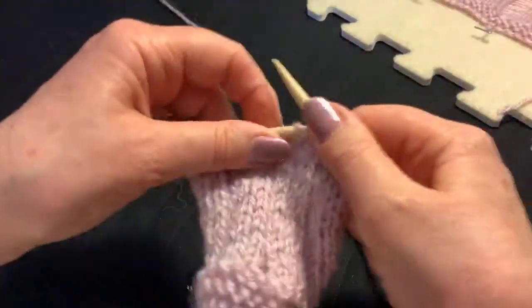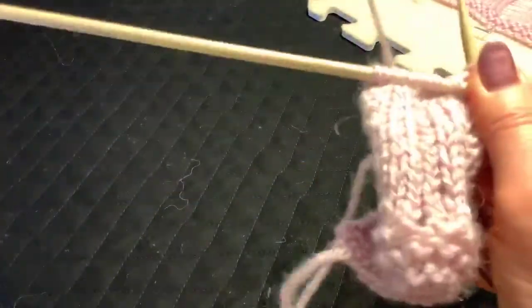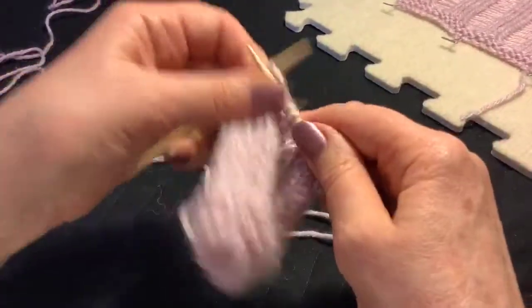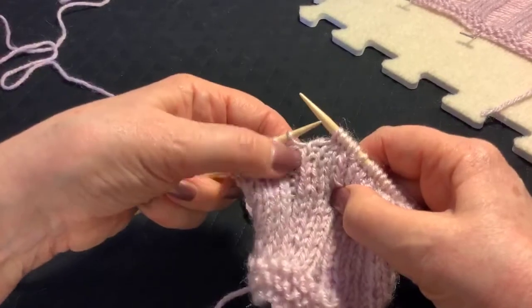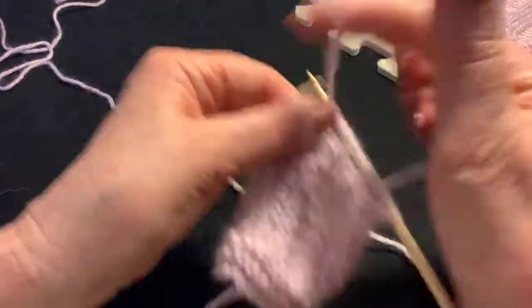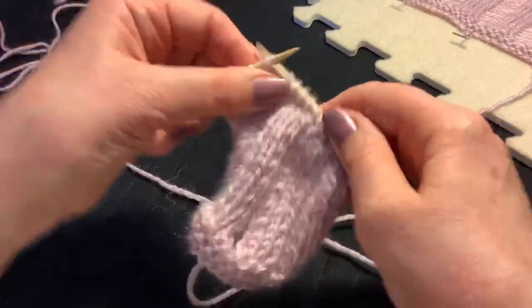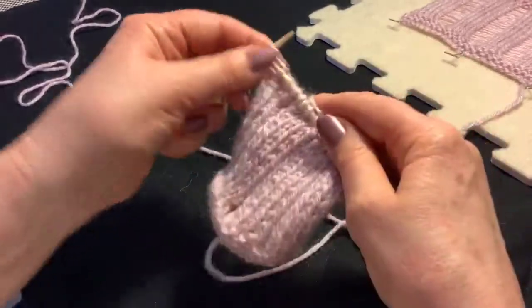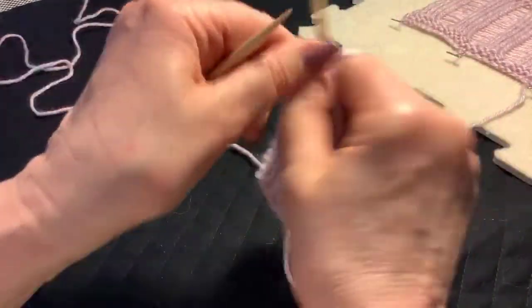Okay, knit, give myself some more yarn from my yarn bowl, knit, knit, knit into the back loop, and you see that actually gives a really quite nice defined edge. It's quite a nice stitch to do anyway if you want to define a pattern. Knit into the back loops, knit, knit, knit into my back loops. That's just a simple purl stitch because it's my edge stitch.